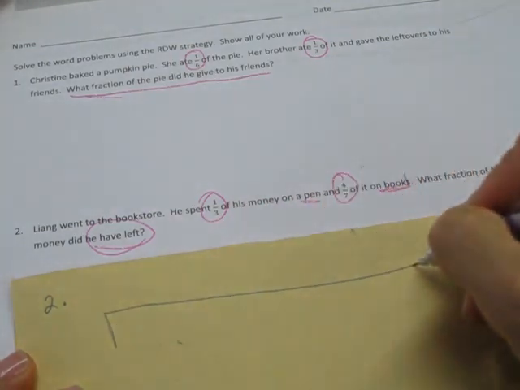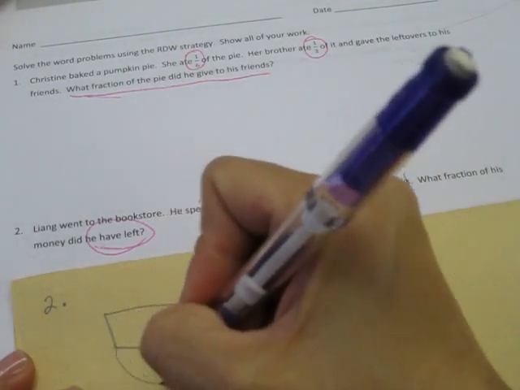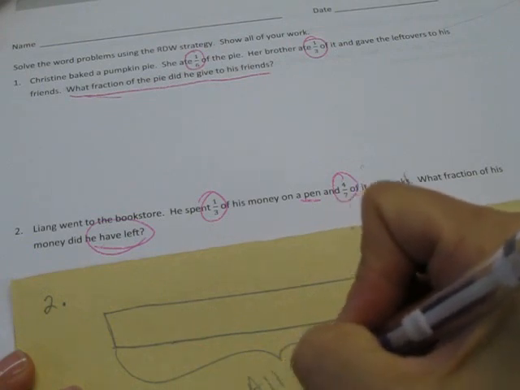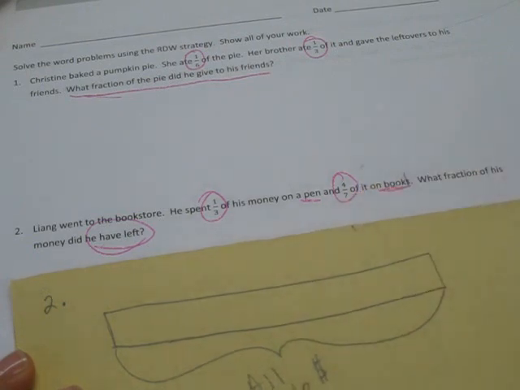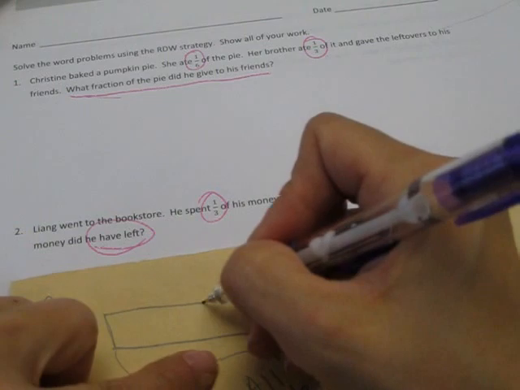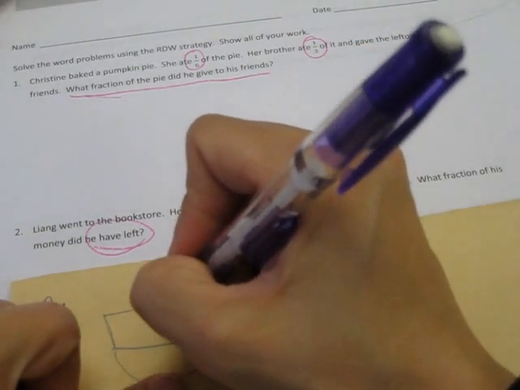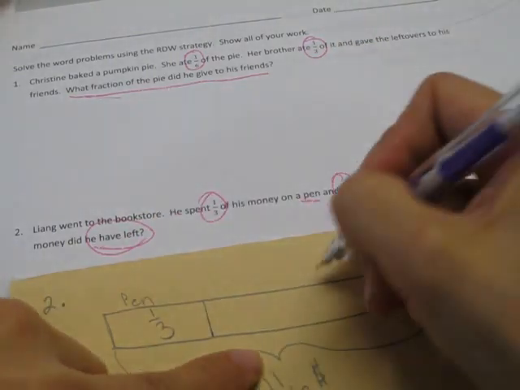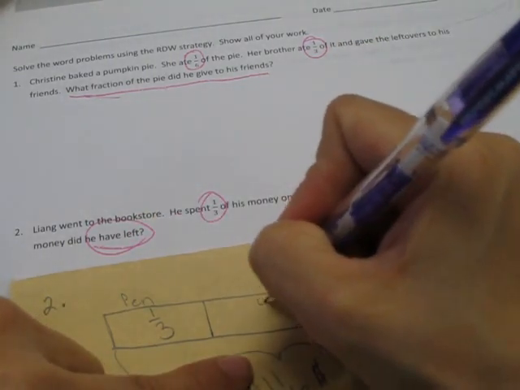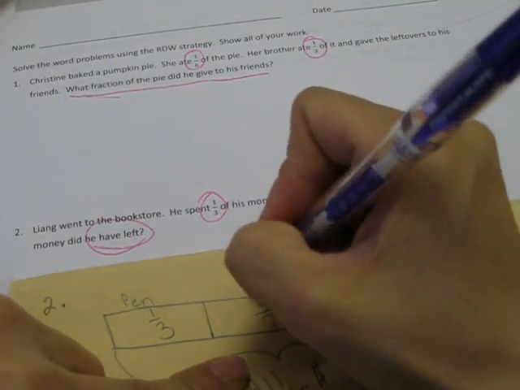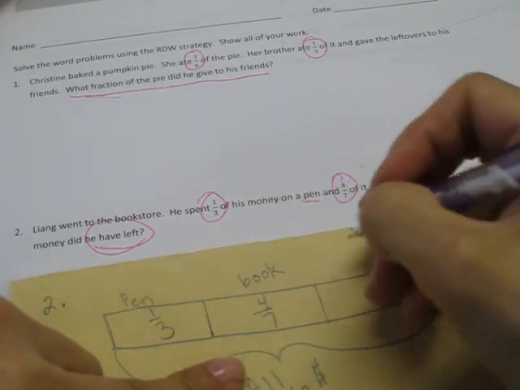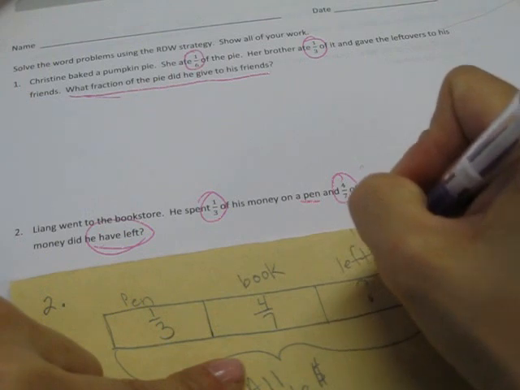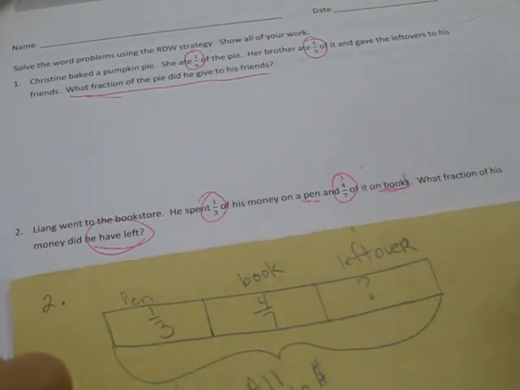He has, this is all of his money, or whole money. He spent 1/3 of all the money he had on a pen. He spent 4/7 on books, and they want to know what is left over. That's what we're looking for.